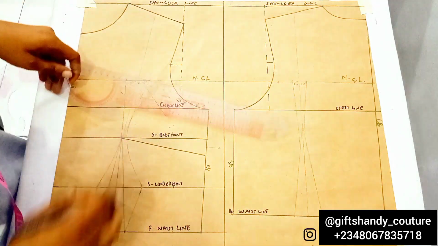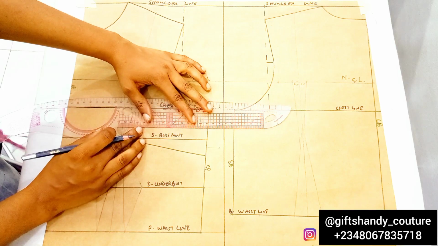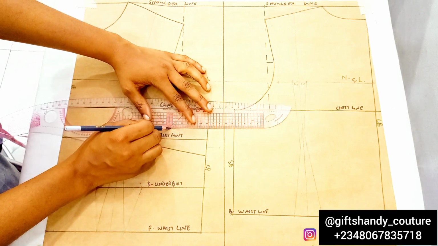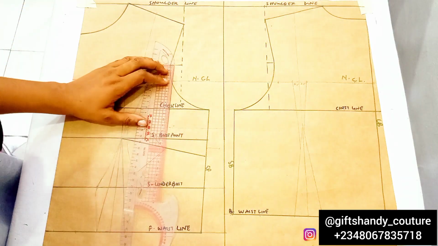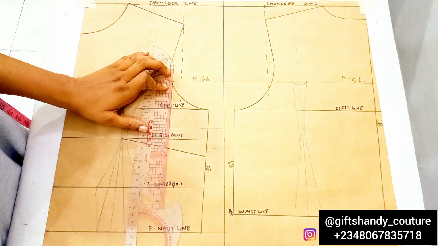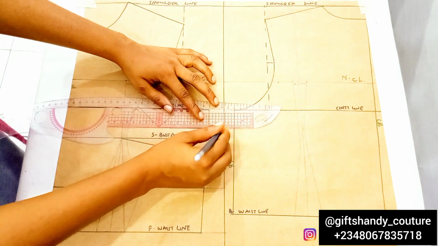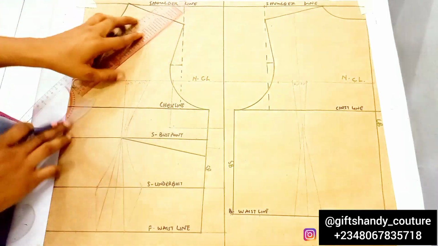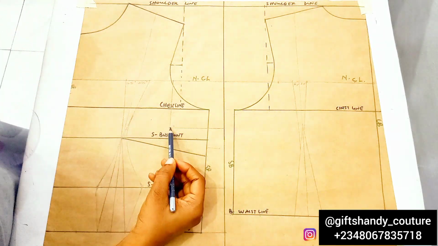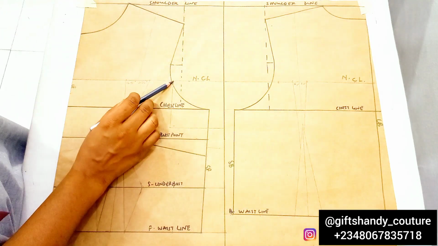Okay, impute the measurement, connect it with a straight line like so to meet up with your side. Then connect another straight line to meet up with that strap to strap, just like I'm doing in this video, just to form a box. You are also going to repeat the same process for your back.